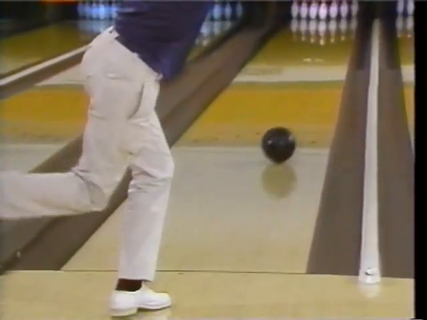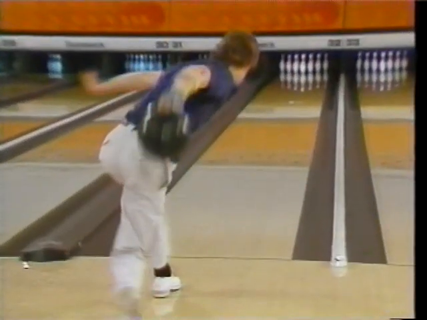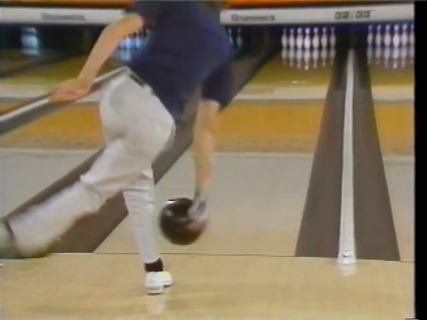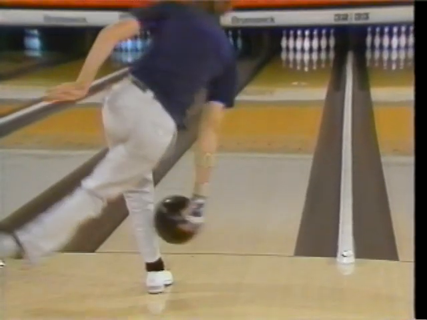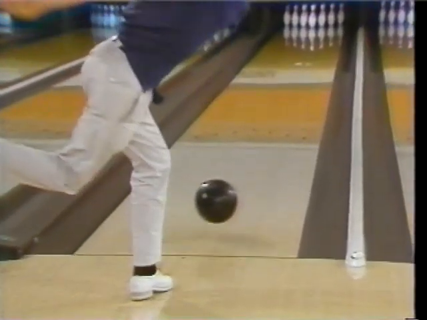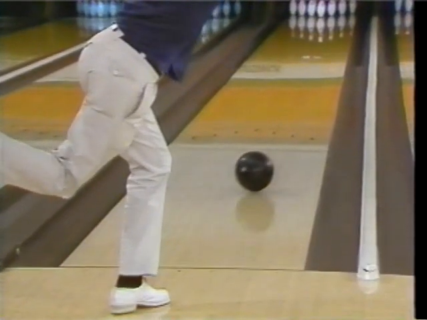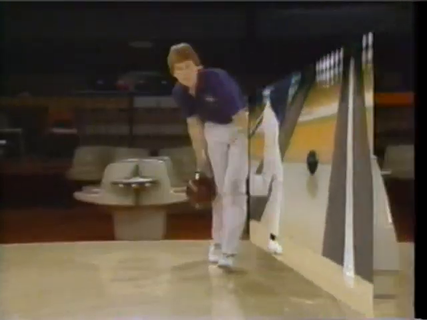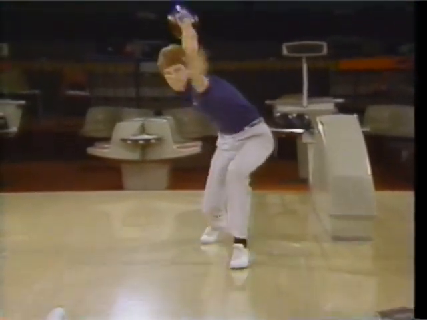Now again, what we're going to do is slow it down, and we're going to show it back and forth. Watch the wrist go from cocked to uncocked during the release. Again, this is what gives him all them revs on a bowling ball. Now we're going to watch from front view. Watch how the elbow goes in.